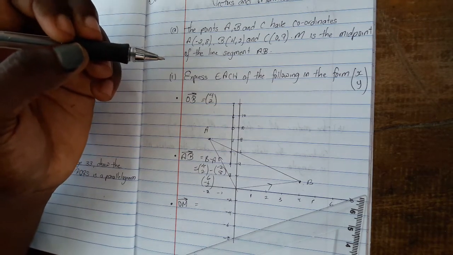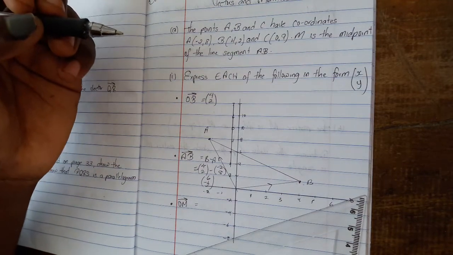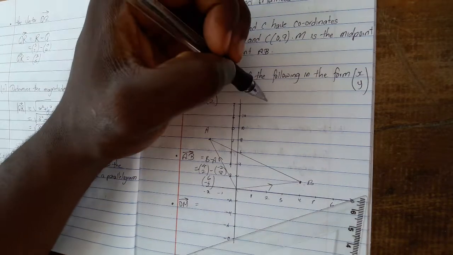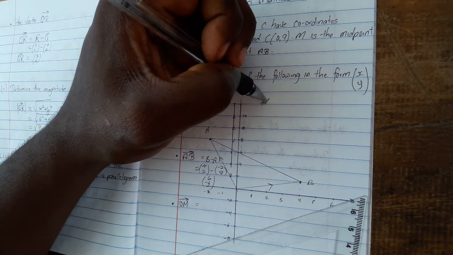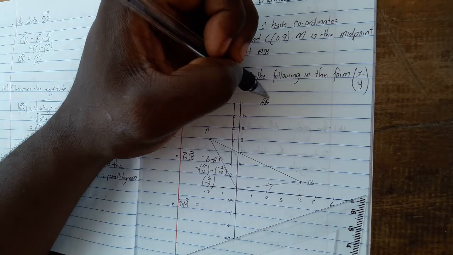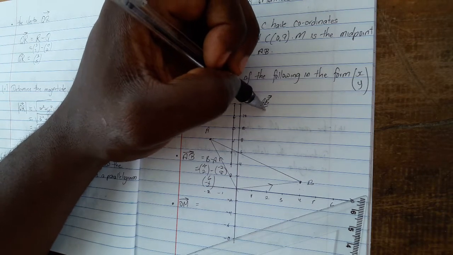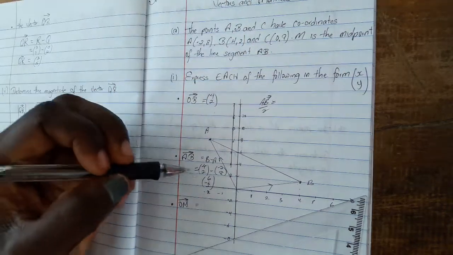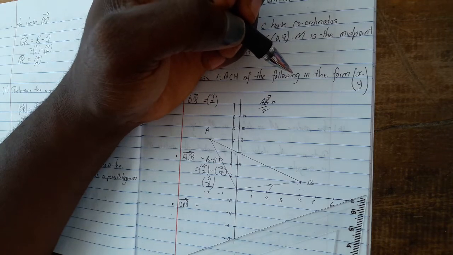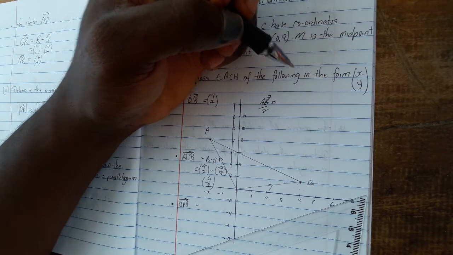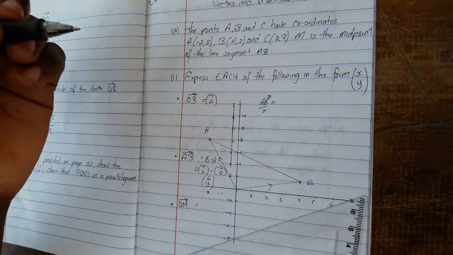So how do we get the vector OM? Okay, so there are two ways of getting that. If M is at the midpoint of AB, then we divide the vector by 2, which is 6 and minus 6. Is that one way of getting that? No, this is incorrect. Oh, what am I saying?